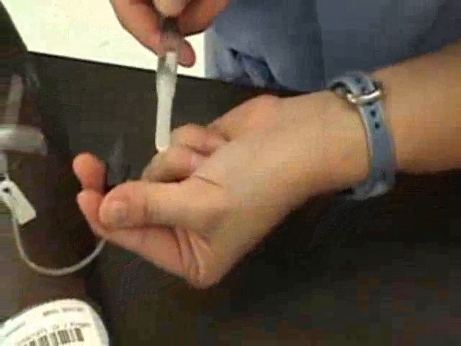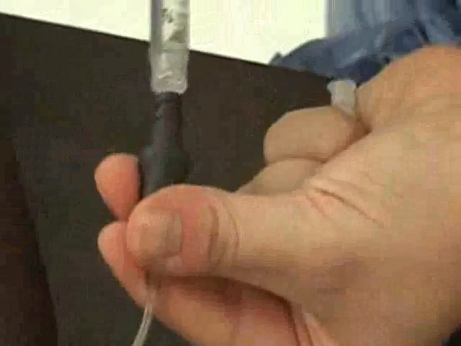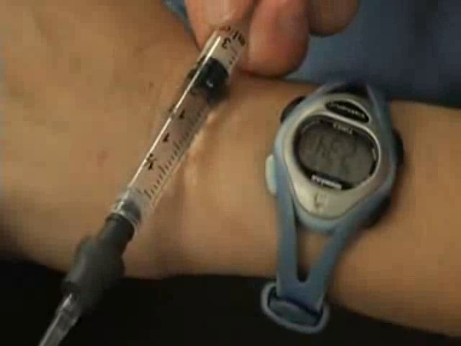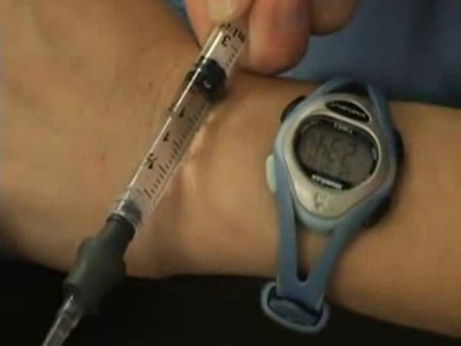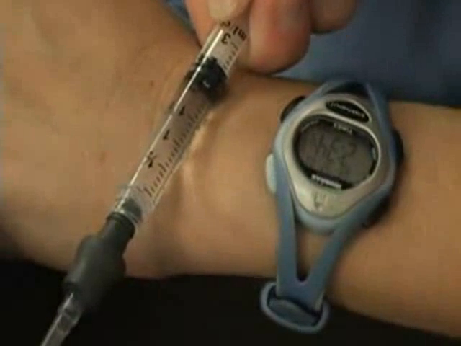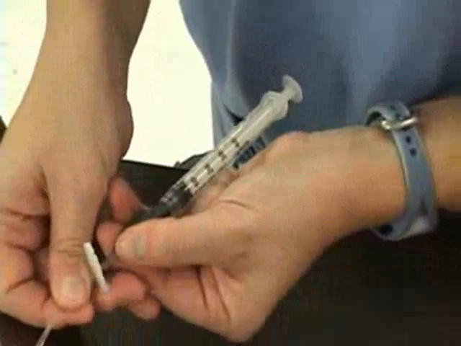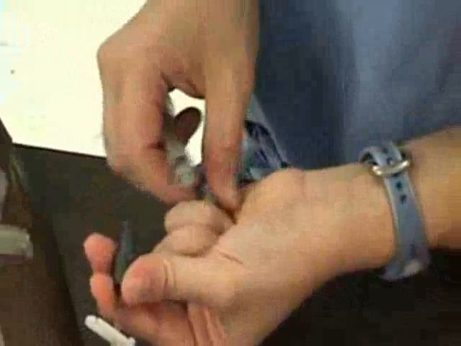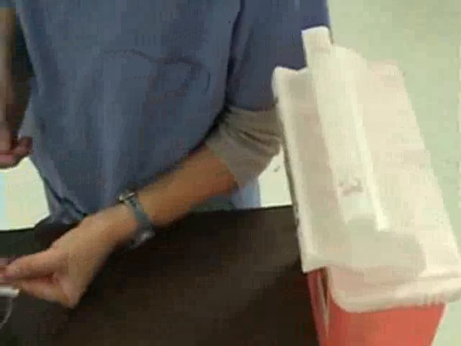Now with my second saline flush, I will attach to the port. I will flush at a rate of 6 seconds per line. Once I have flushed the line, I will lock it, remove the syringe, and dispose of the syringe and cap in the sharps container. I will then wash my hands.